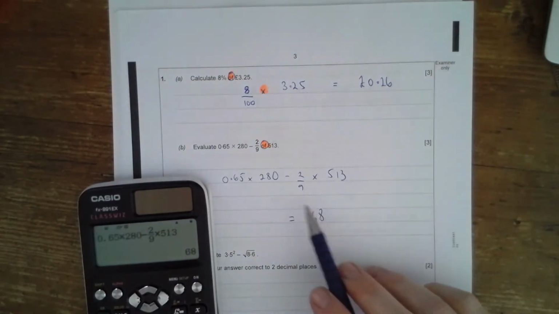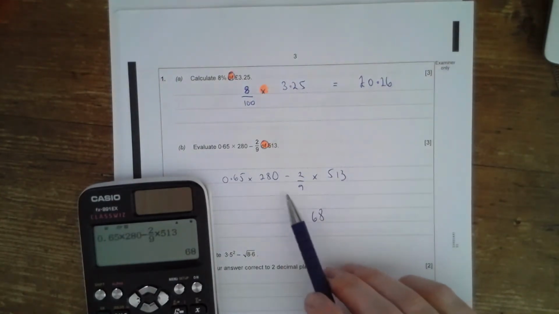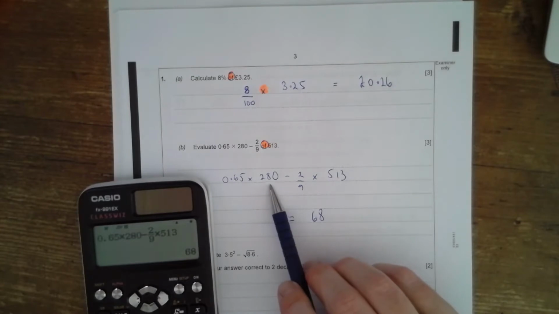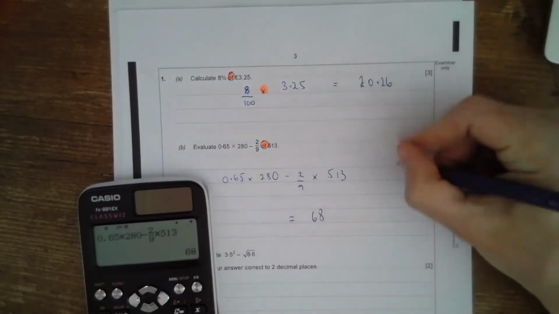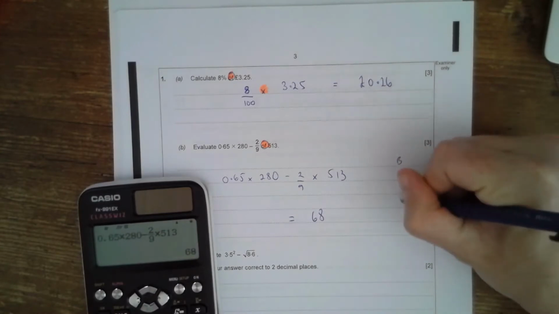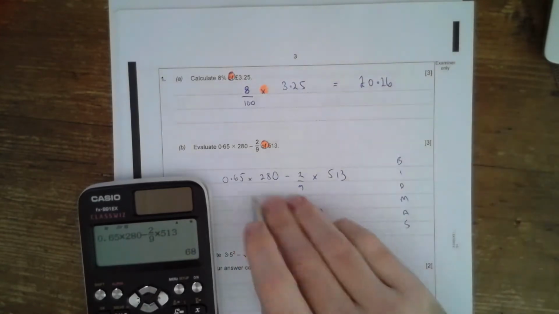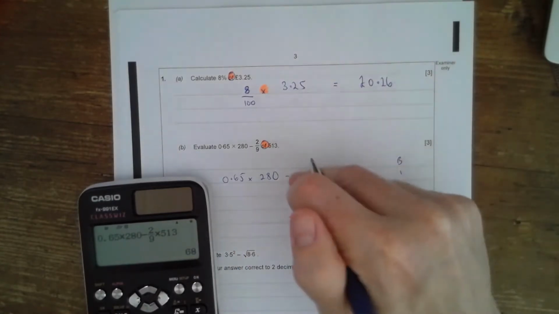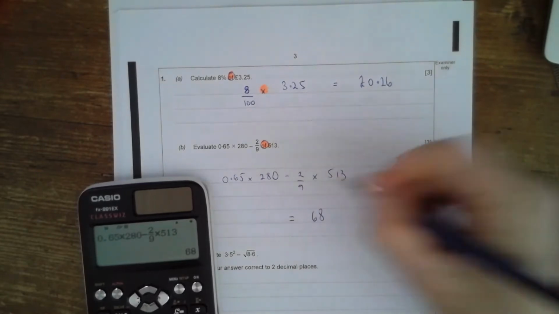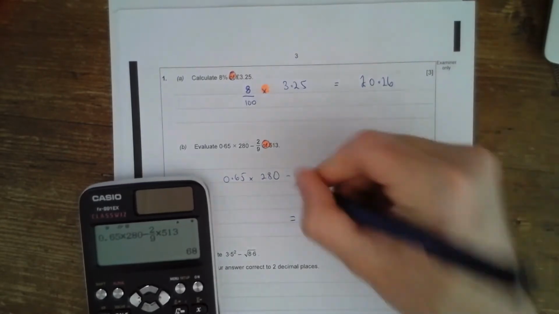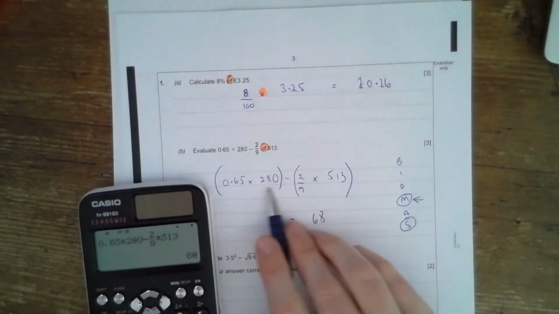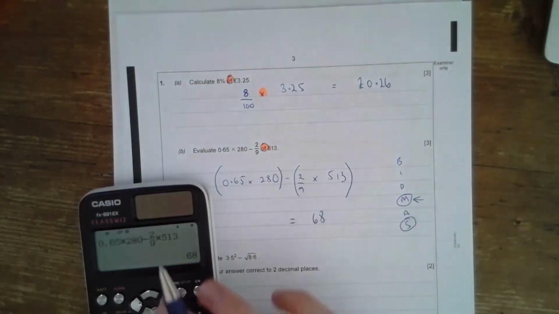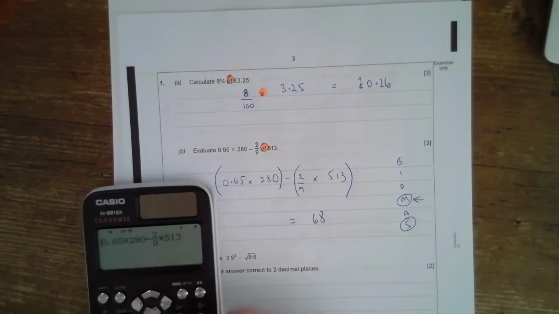Okay. Now what this was really looking for you to understand was your order of operations, to say, right, we've got timesing, we've got takeaway, and we've got timesing. So if I think of the word BIDMAS, we've got timesing, so multiplying, we've got subtracting, and we've got multiplying again. So the things that need to be done is this here and this here, because they're the timesing, and then take them away.